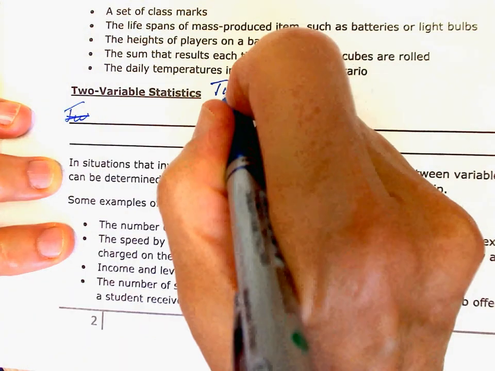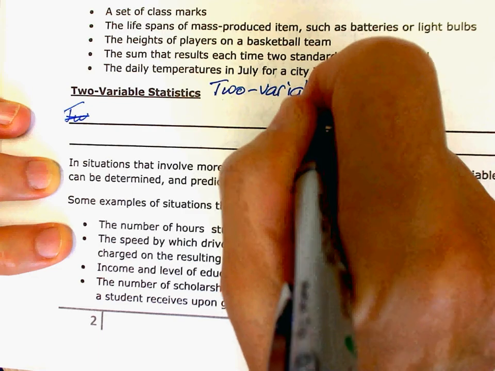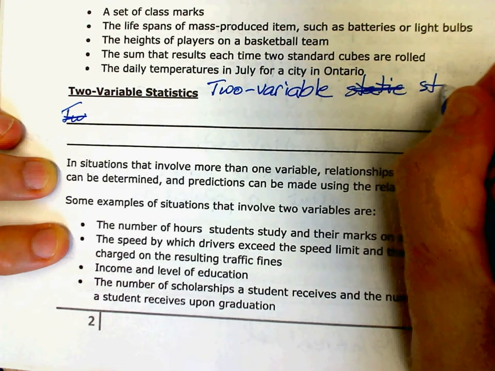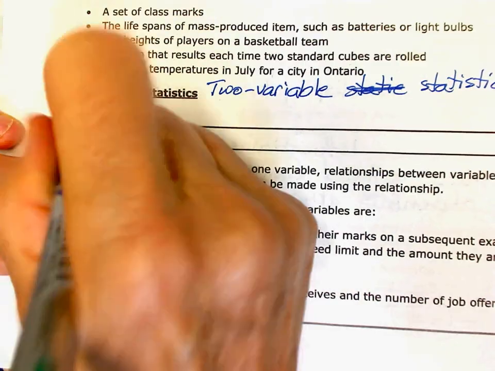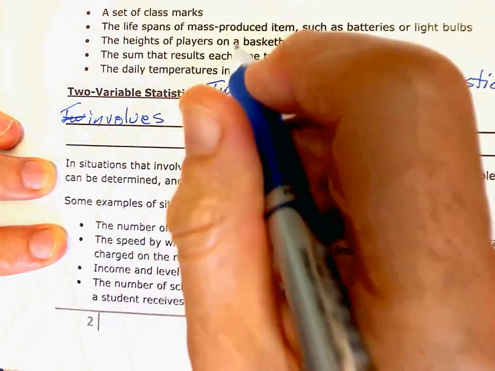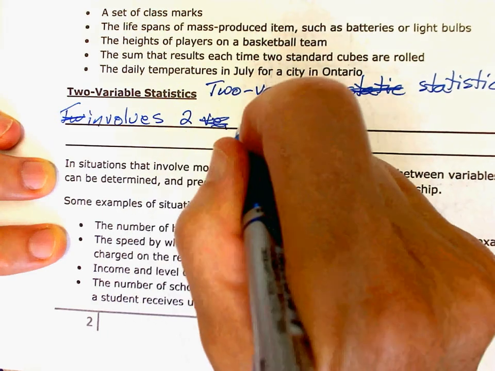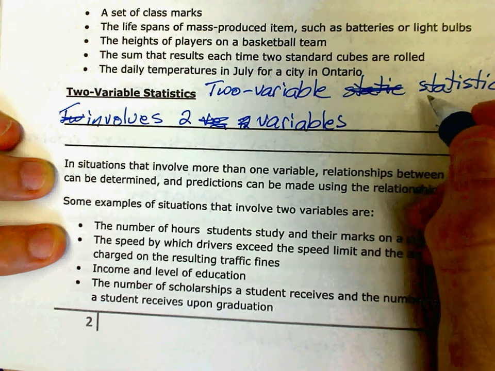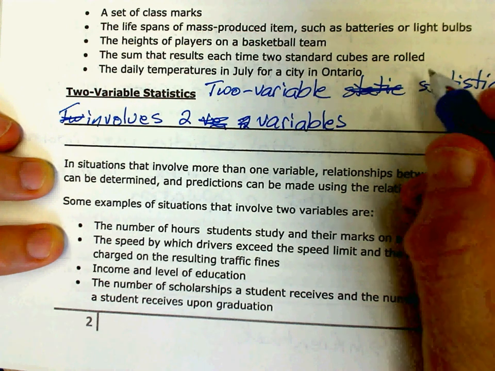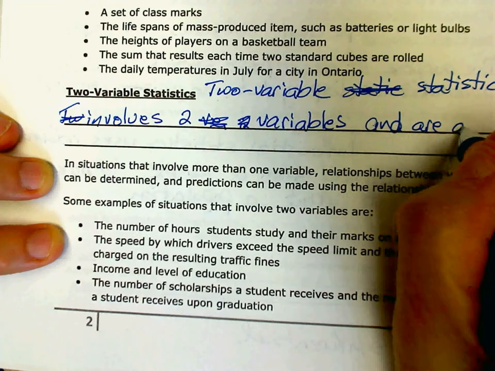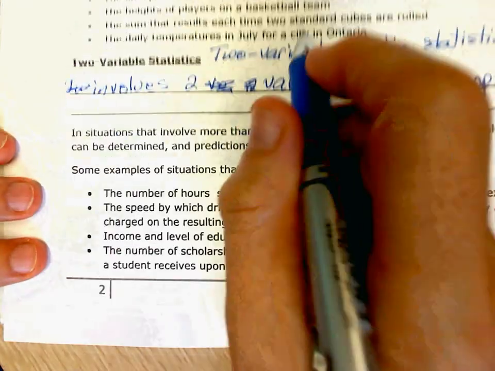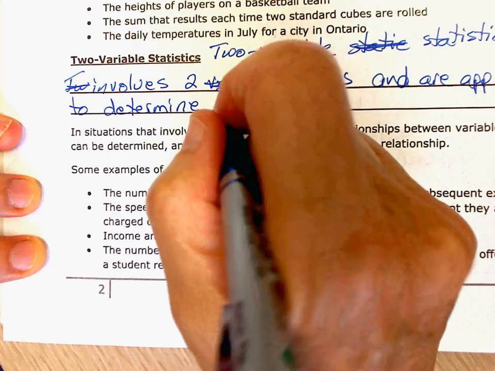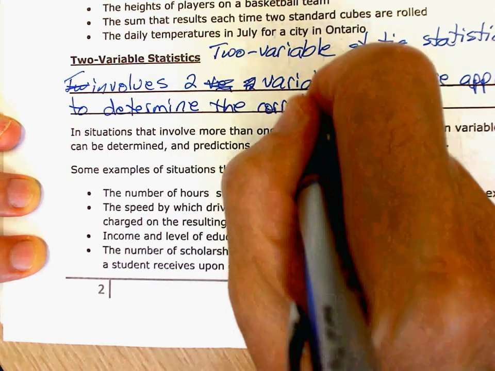Two variable statistics, I better start writing up here. Two variable statistics, bad spelling, statistics involves two variables, obviously, and are applied to determine the correlation between two variables.